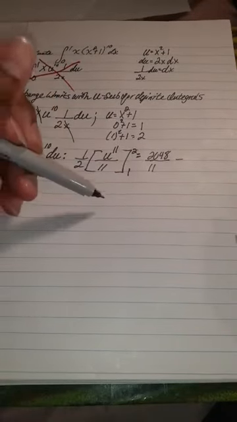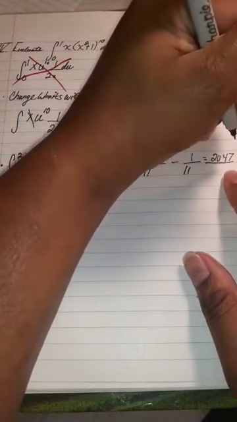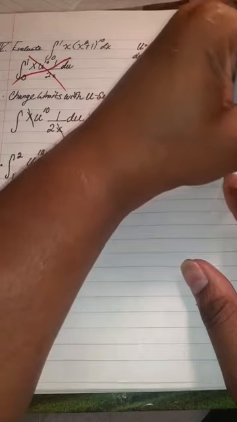And then we stick in the 1, so you get 1 to the 11th, which is basically 1 over 11. And then you just subtract, and so this obviously would give you 2047, and then this would end up giving you basically 2047 over 11.